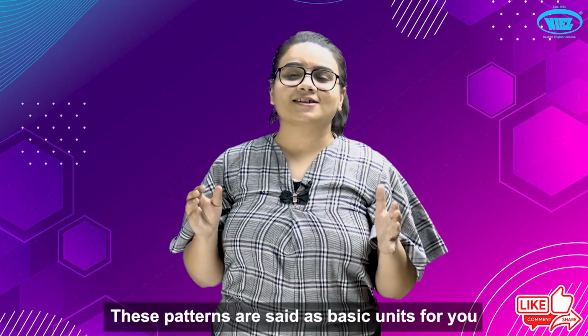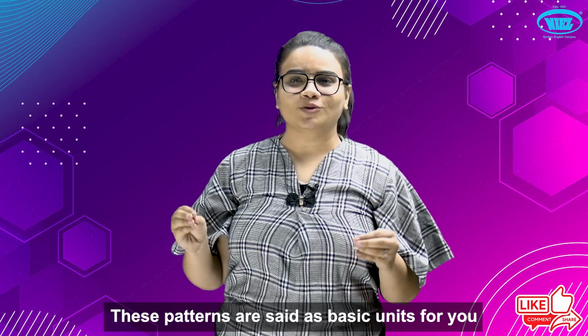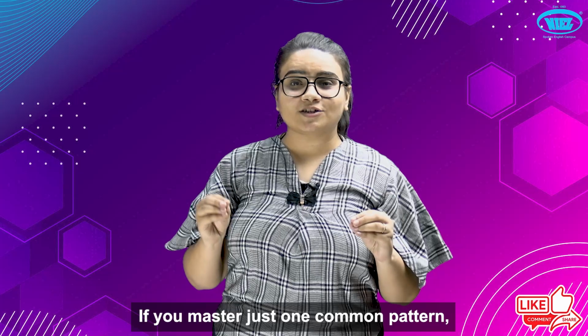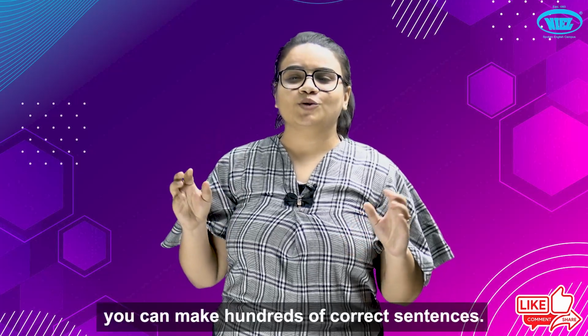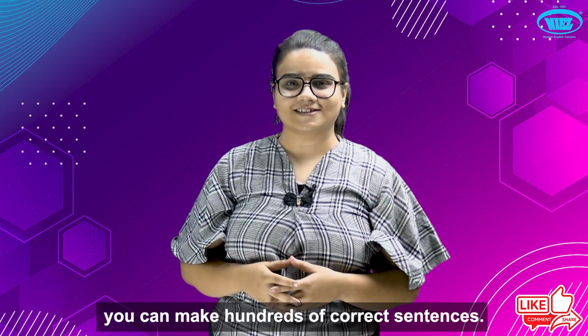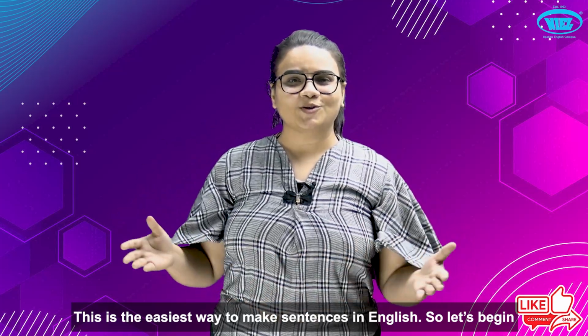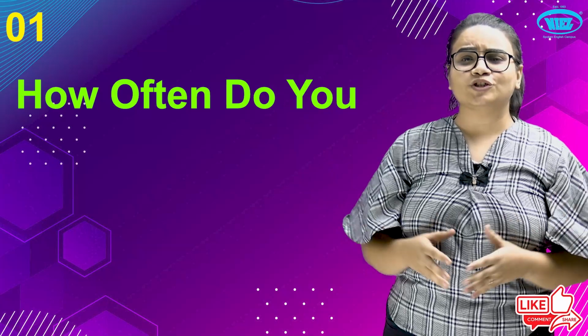These patterns are set as basic units for you to make much more correct sentences in English. And if you master just one common pattern, you can make 100 correct sentences. This is the easiest way to make sentences in English. So, let's begin. How often do you?